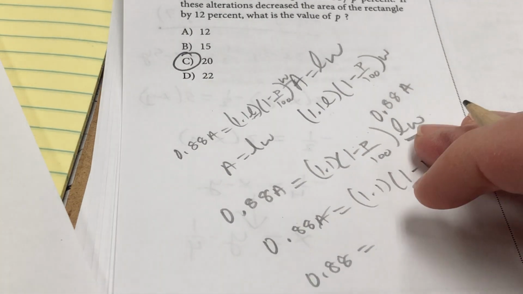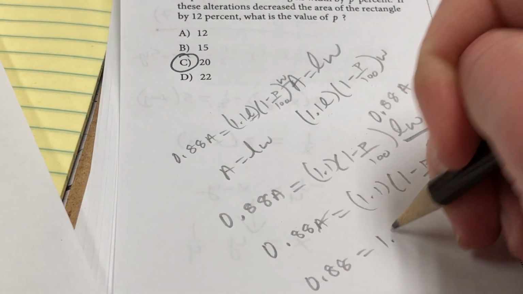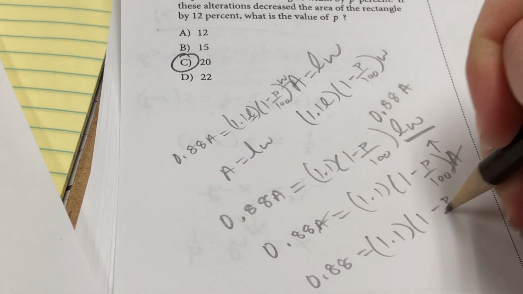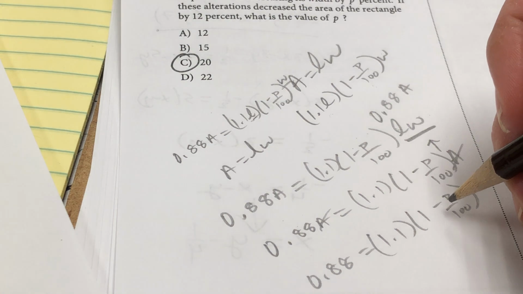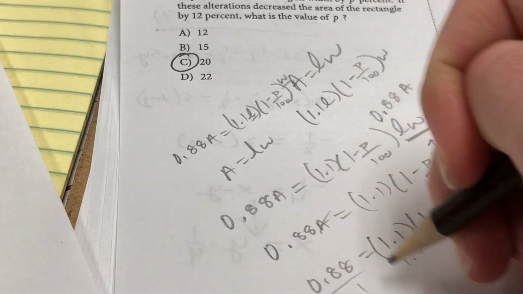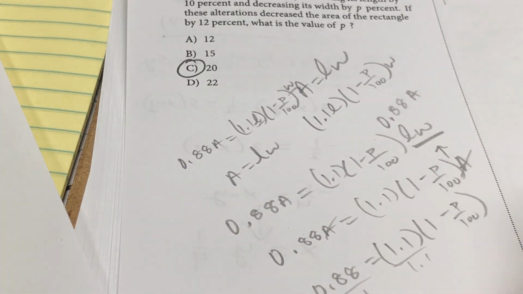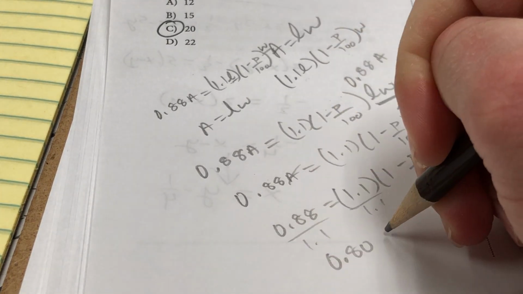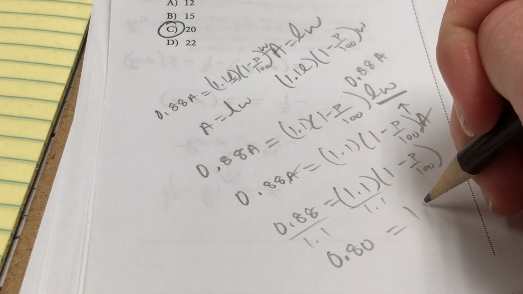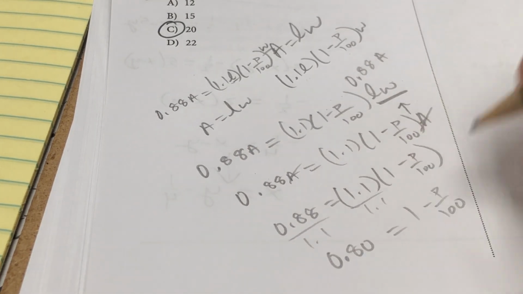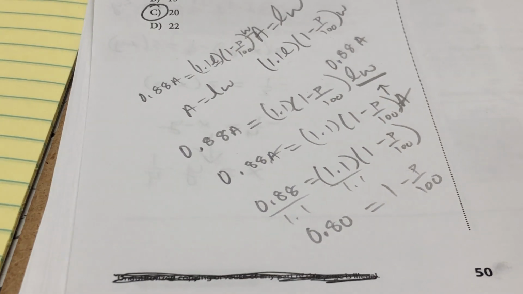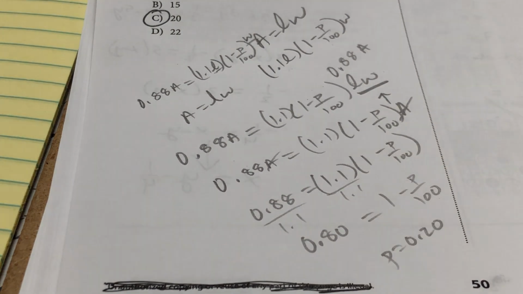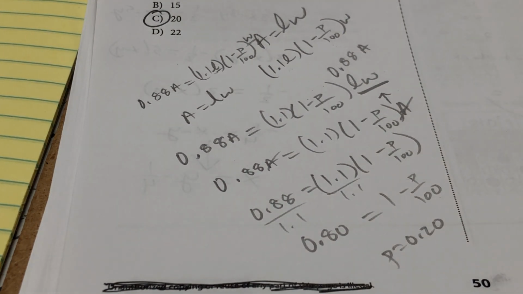0.88 is equal to 1.1 times 1 minus p over 100. All right, you can divide by 1.1. 0.88 divided by 1.1 is 0.8, which is 1 minus p over 100. So how do you get 0.8? 0.8 is if you went down 20%.